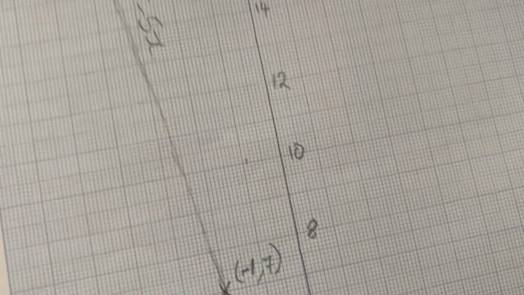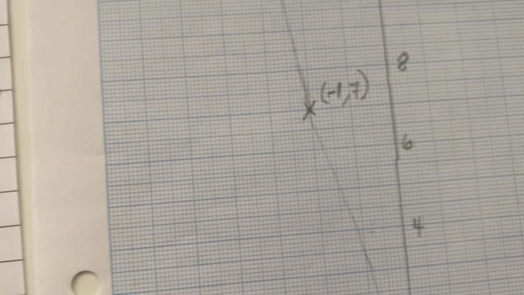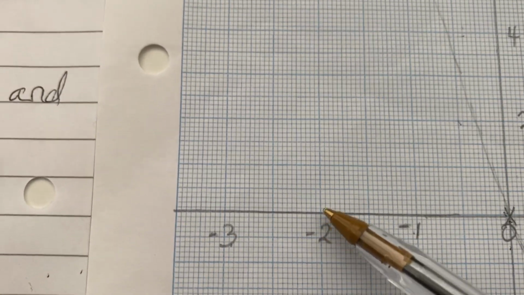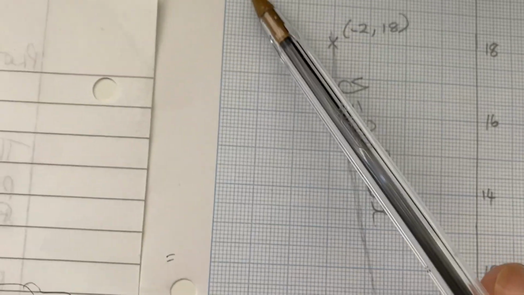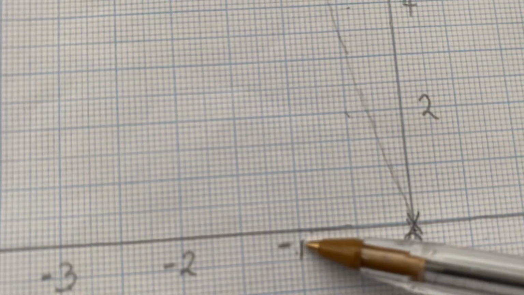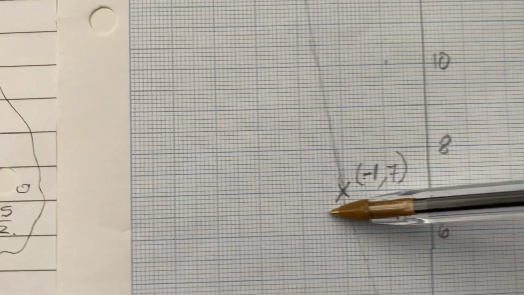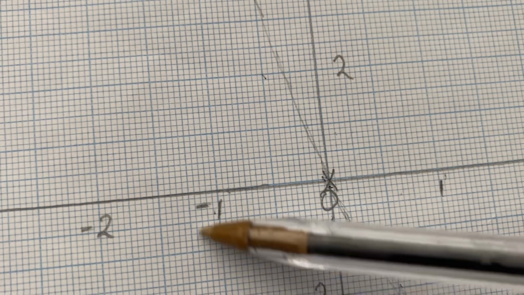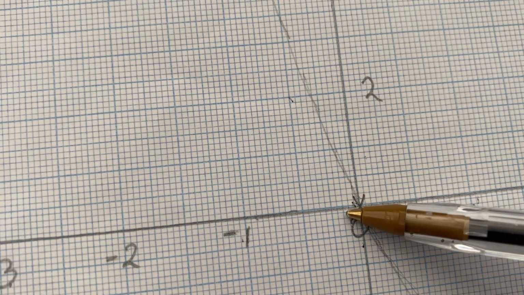Okay, so now let's plot the graph. When x is minus 2, so you can use the long ruler, y will be 18. So minus 2 here, and then y is 18, so that will be the coordinates. When x is minus 1, y is 7. There. Okay, between 6 and 7. So there. When x is 0, y is 0.